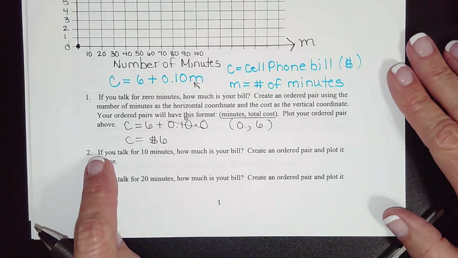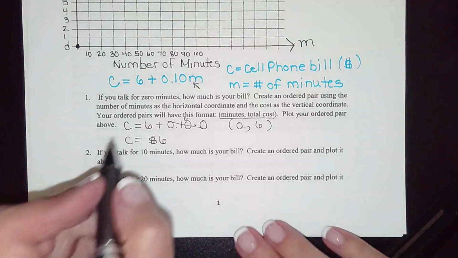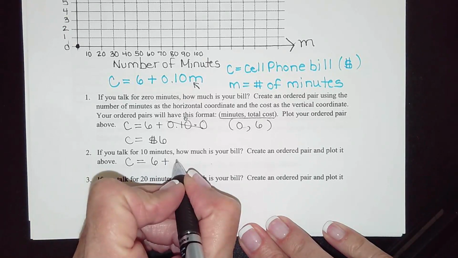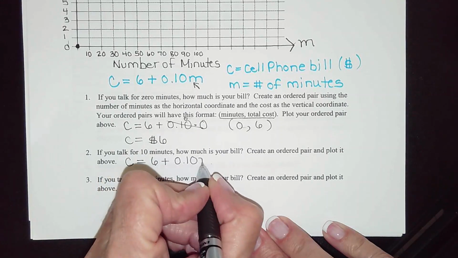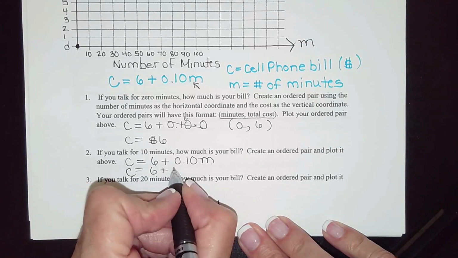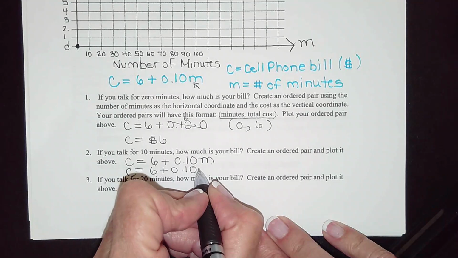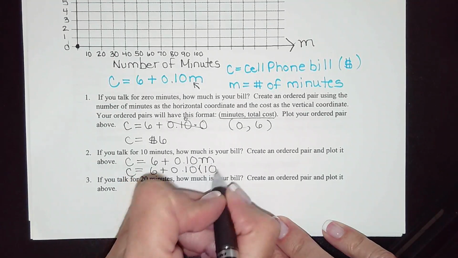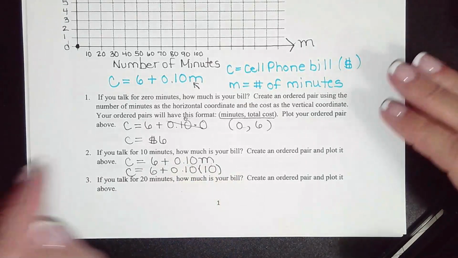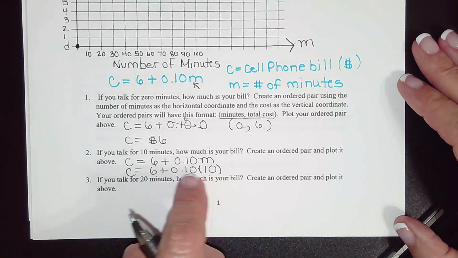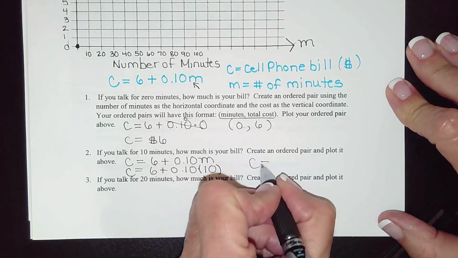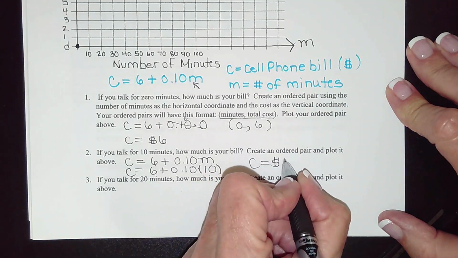So next, if you talk for 10 minutes, take your cost equation, 6 plus 10 cents per minute. So if you talk for 10 minutes, it'll be 6 plus 10 cents times 10 minutes. Actually, I'm going to put that in parentheses since we have a decimal there. How much is your bill? Well, if you can do it in your head, 10 dimes is $1. So that means the cell phone bill is going to be $7.